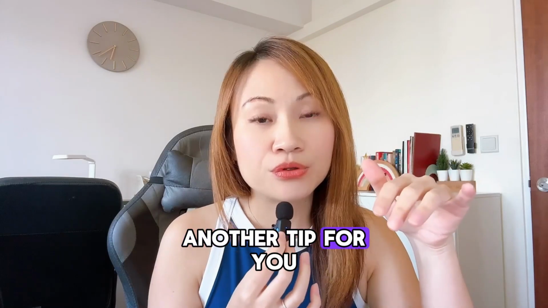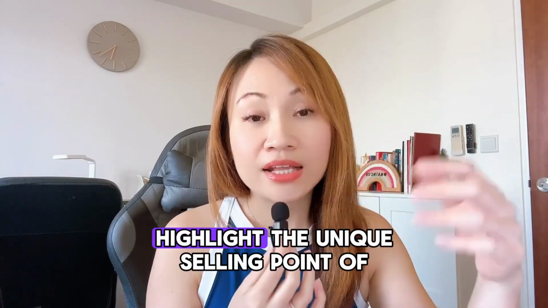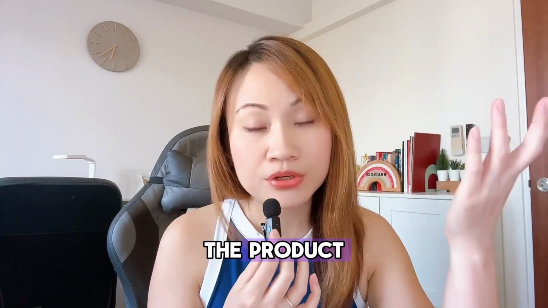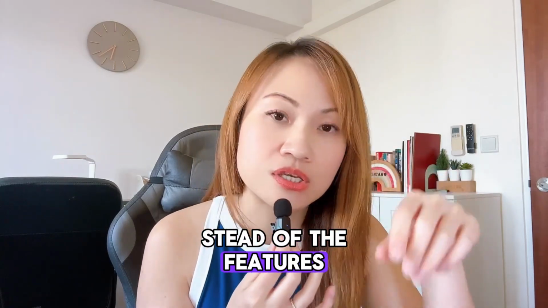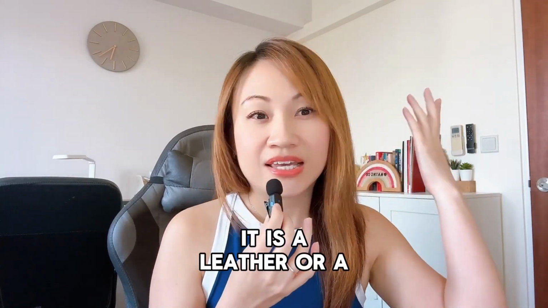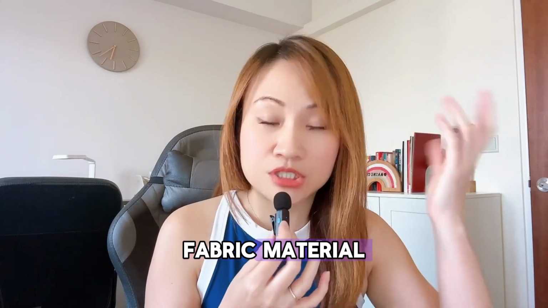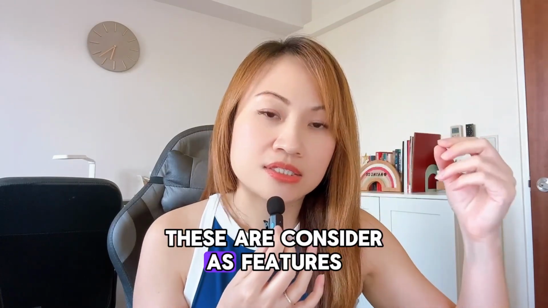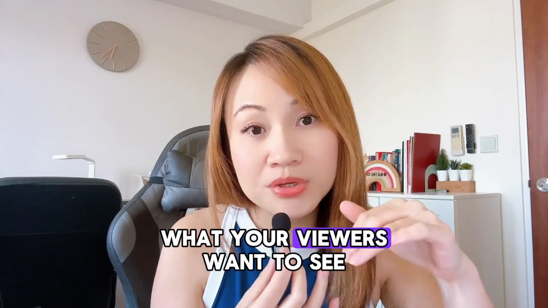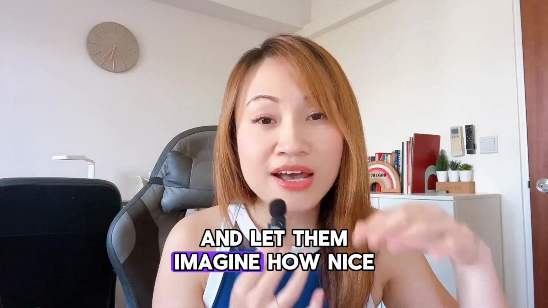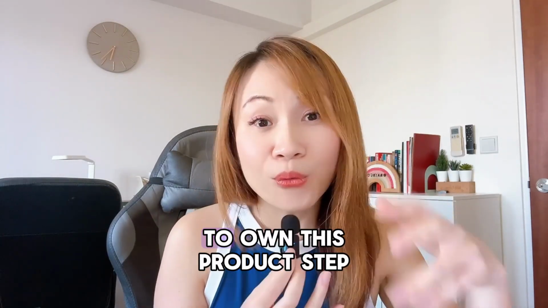Here's another tip for you. When you want to highlight the unique selling point of the product, try to highlight the benefits instead of the features. So the features can be like it is a leather or a fabric material. These are considered as features. So always highlight in your product video what your viewers want to see and let them imagine how nice it is to own this product.